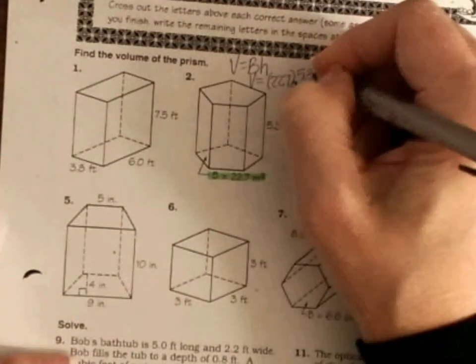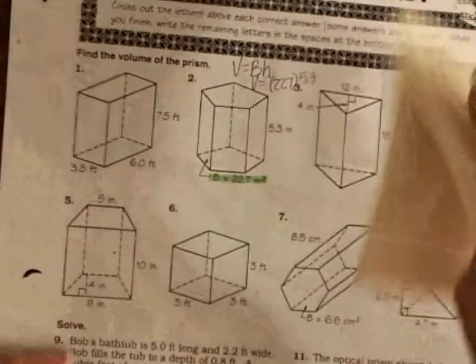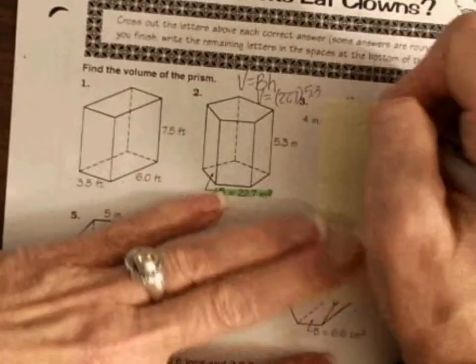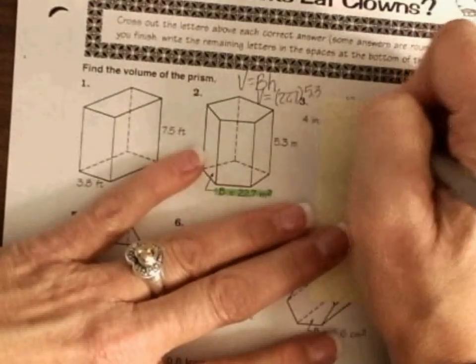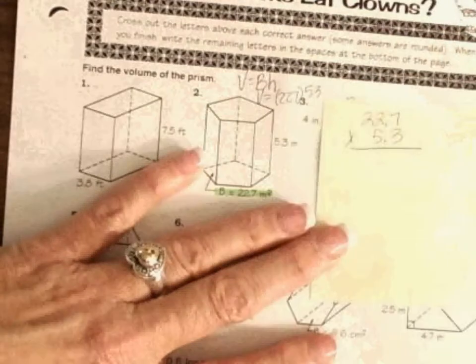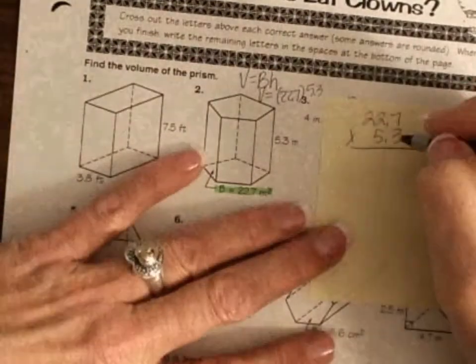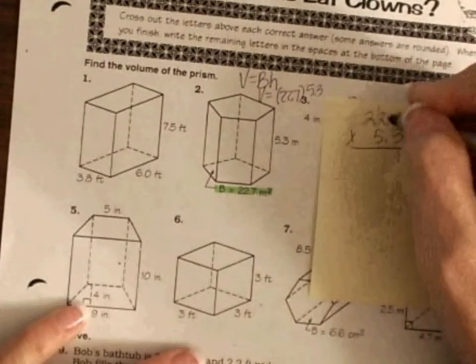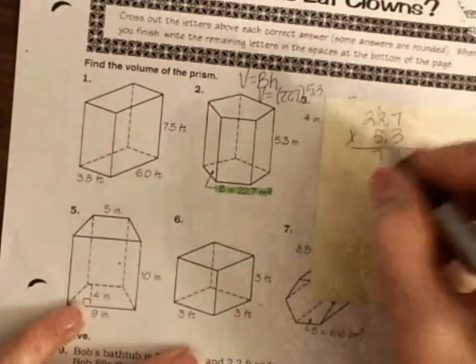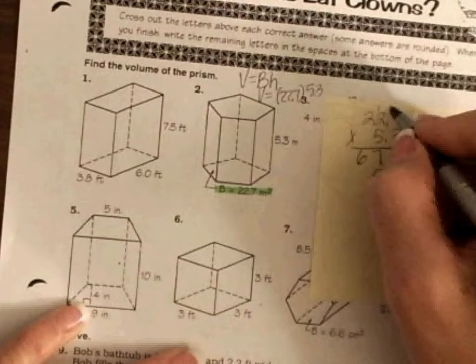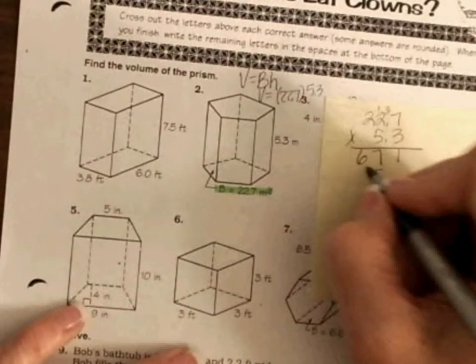So let's go over here. We have 22.7 times 5.3. 7 times 3 is 21. 3 times 2 is 6 plus 1 is 7. 3 times 6. 5 times 7 is 35. Carry our 3. 10. 11. Now just add them up.